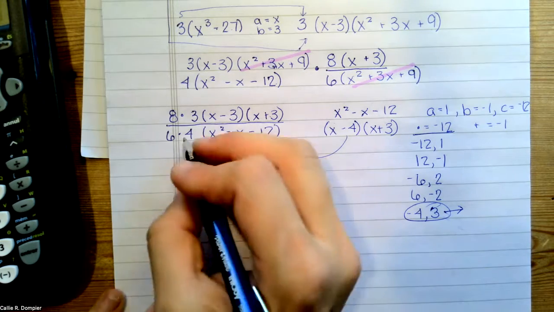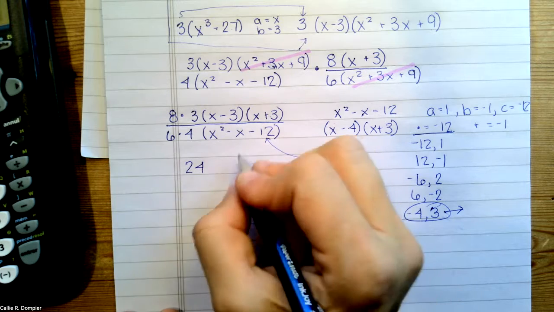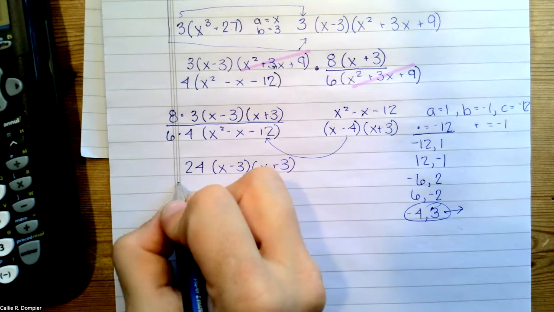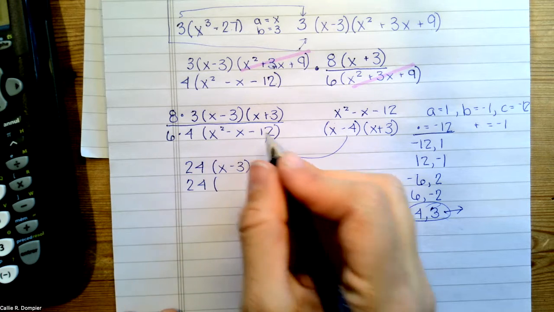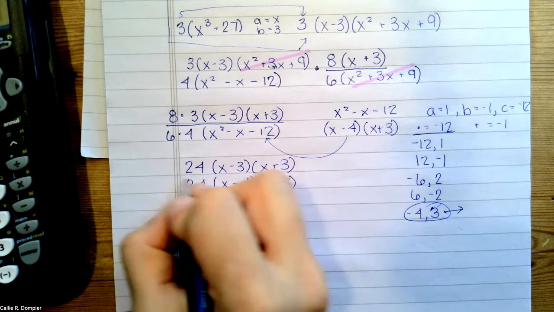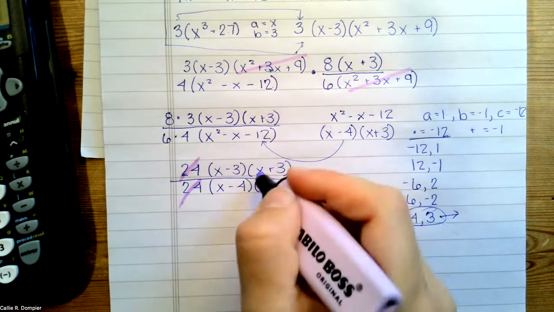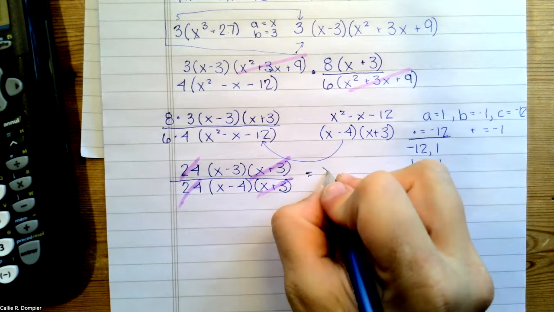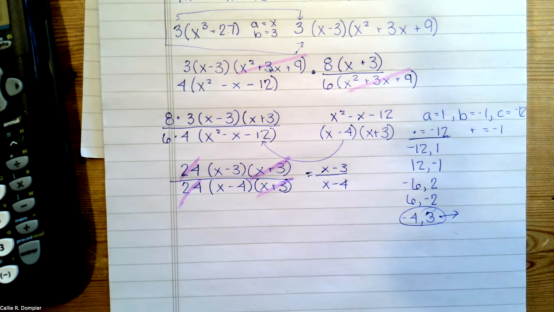All right, I'm going to rewrite it again. 8 times 3 is 24, right? x minus 3, x plus 3. 6 times 4 is also 24. And instead of x squared minus x minus 12, we have x minus 4, x plus 3. What can I cancel out now? 24 and 24, x plus 3 and x plus 3. So I am left with x minus 3 over x minus 4 for number 13.